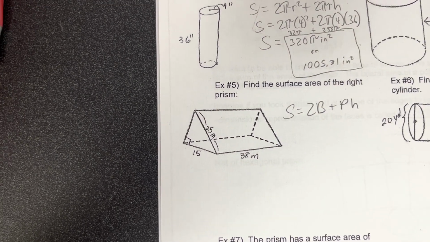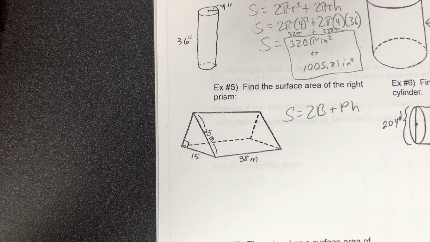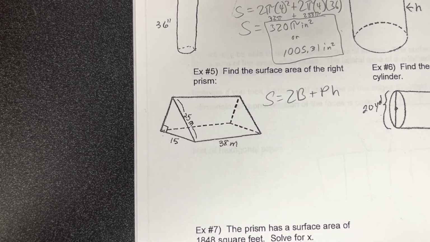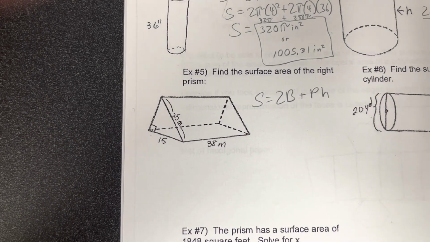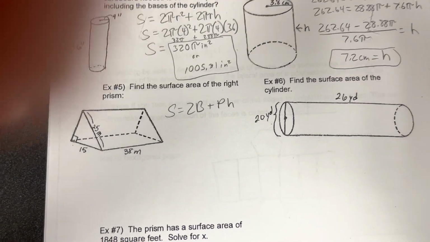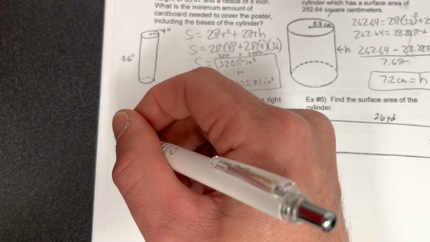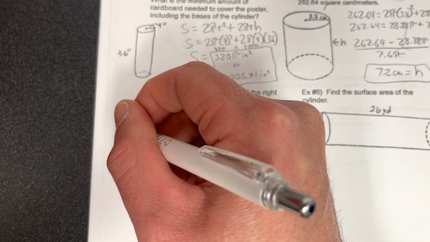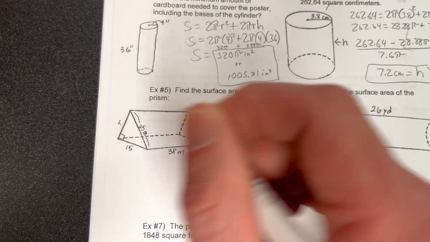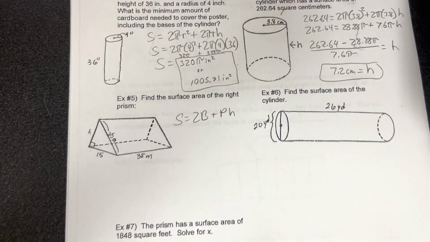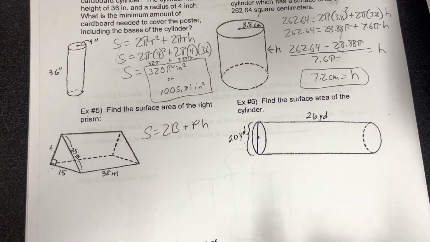I've got the height, but I can't get the area of the bases or the perimeter just yet, because I'm missing some information. I'm missing a height right there. A tiny height, right? Not this height, but a tiny height.